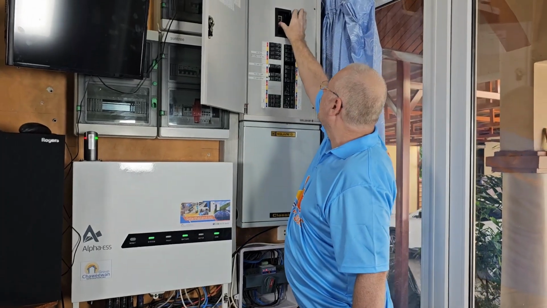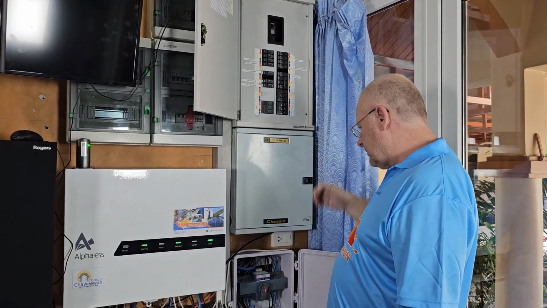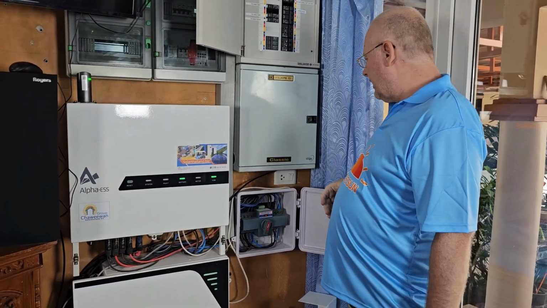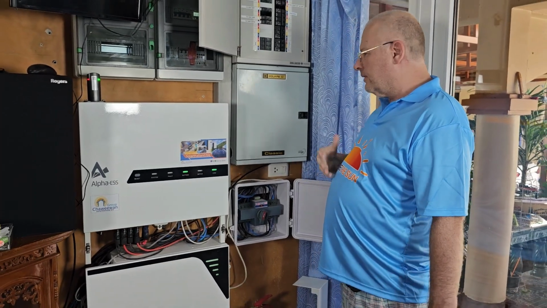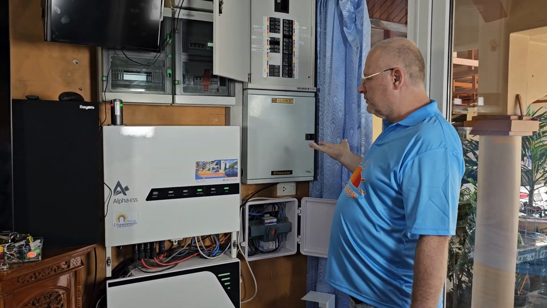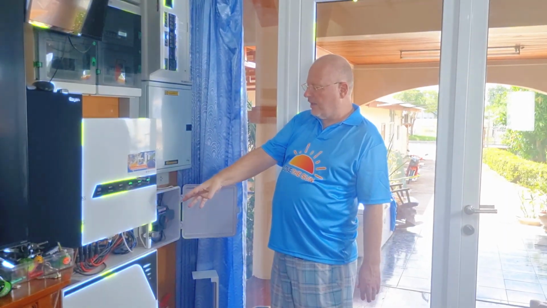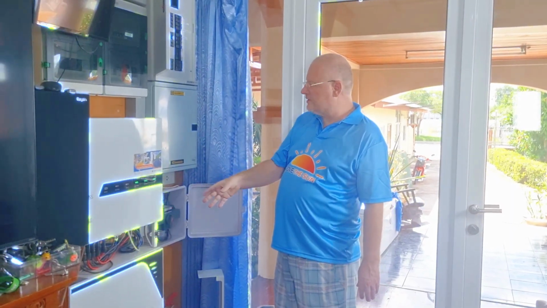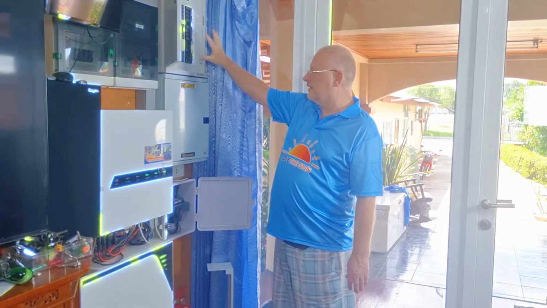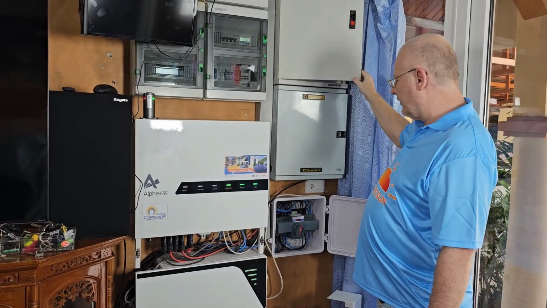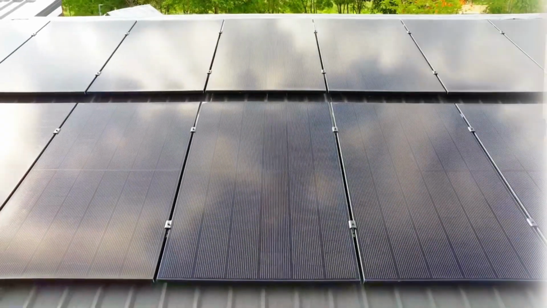So now we can go back. So now we're back on grid, and everything is connected to the grid. So now the inverter will soon go back and output on the grid side to both this and this. That is the normal functionality.